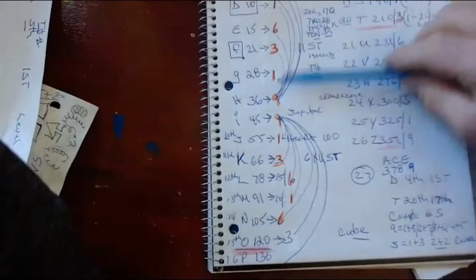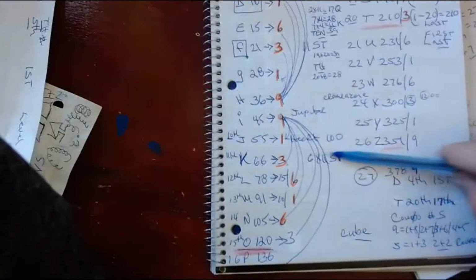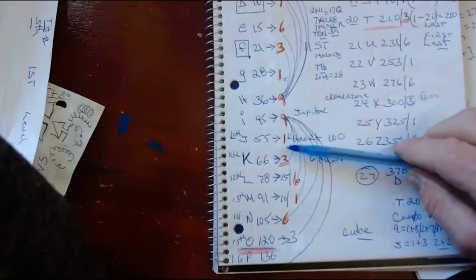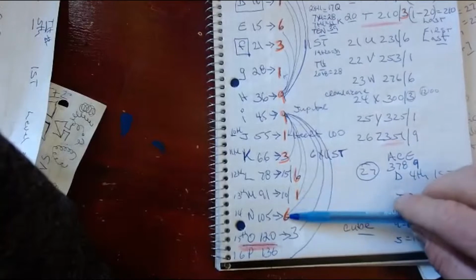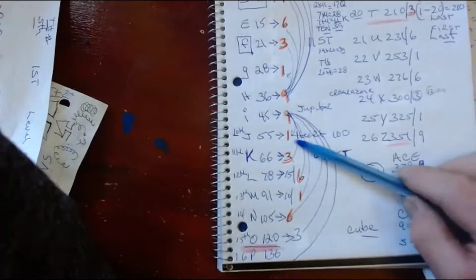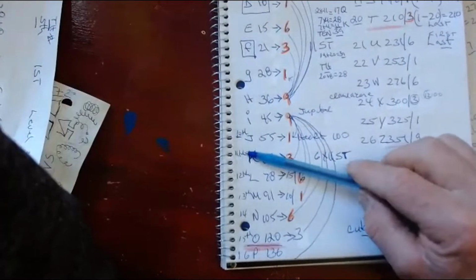Is it because of the numbers before? There's 1, 2, 3, 4, 5, 6, 7, 8. Is the cycle starting over here? Should it be 3, 1, 9, 9, 1 and 3, 6, 1, 6, 3? What is it about? But this is not the 11th TH.